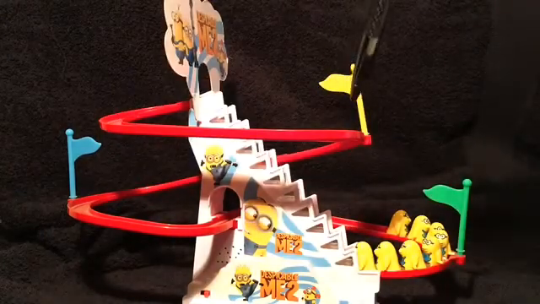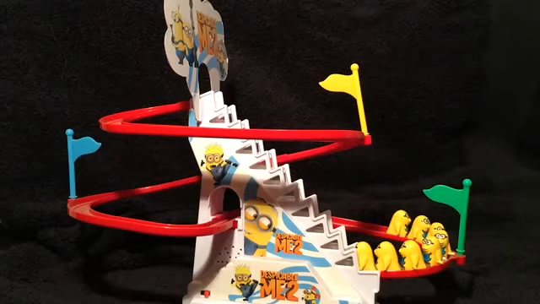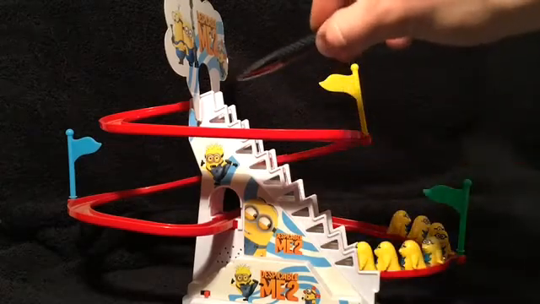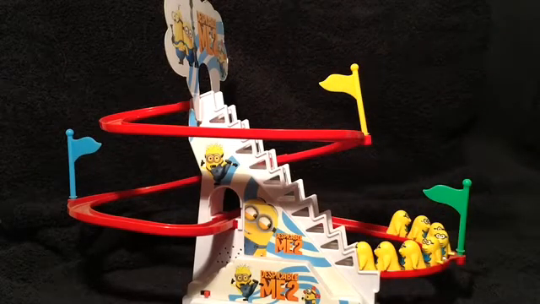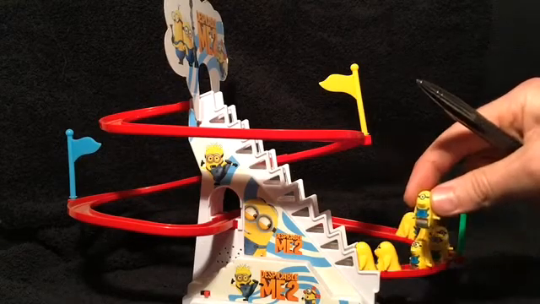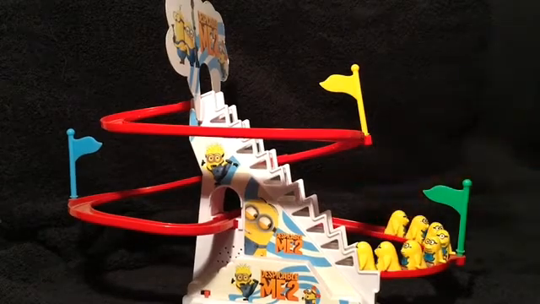The track represents our wires. The steps are our power source, whether that's a cell, a battery or a power pack. The minions are our charge carriers. Normally our charge carriers are electrons.